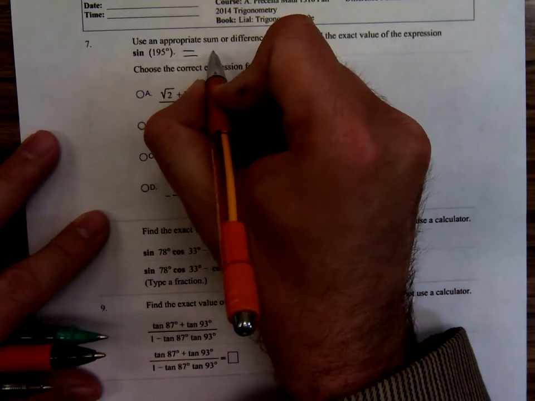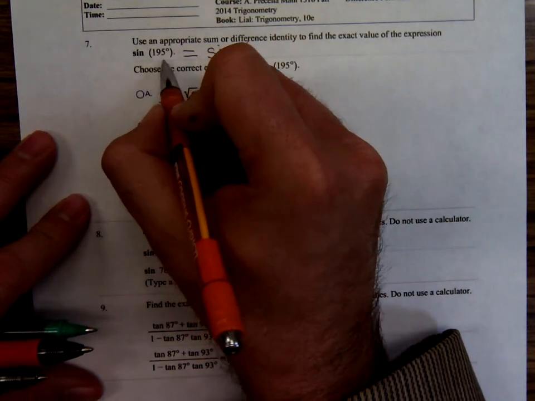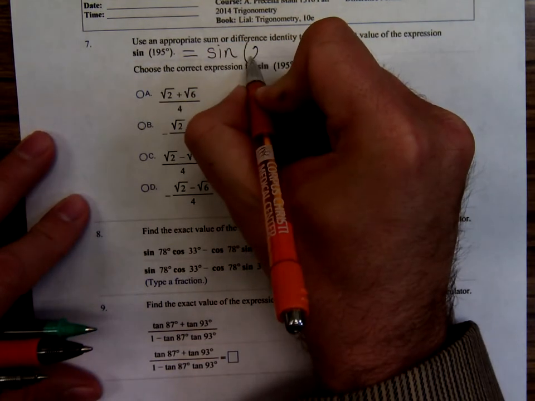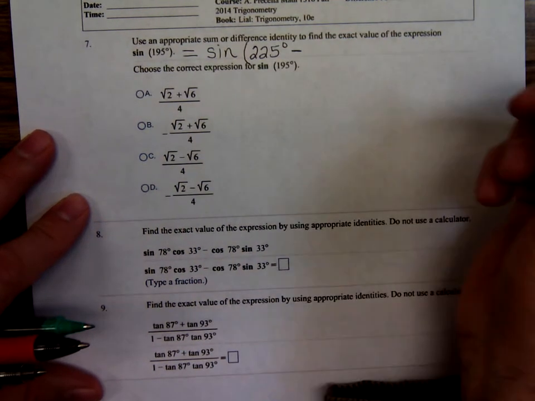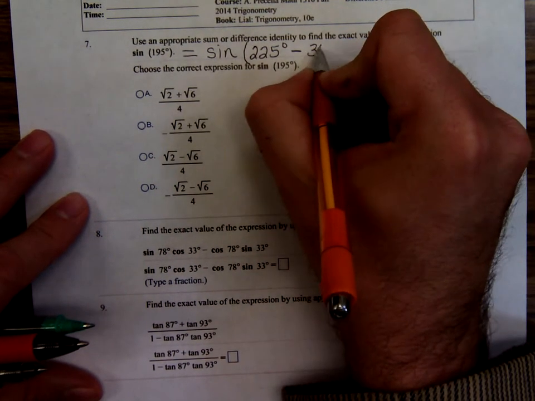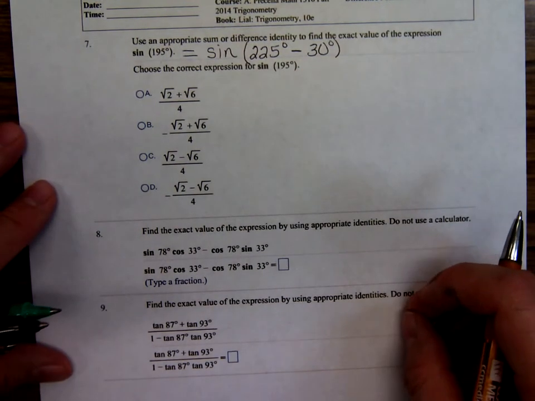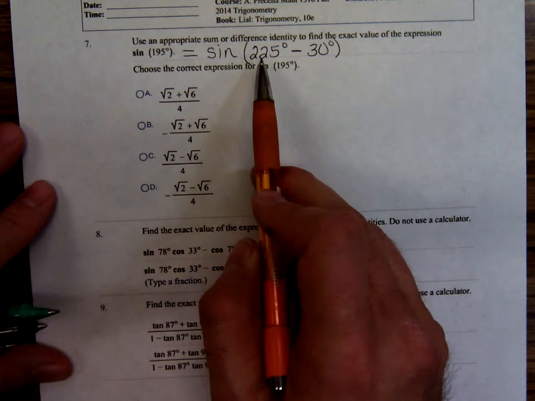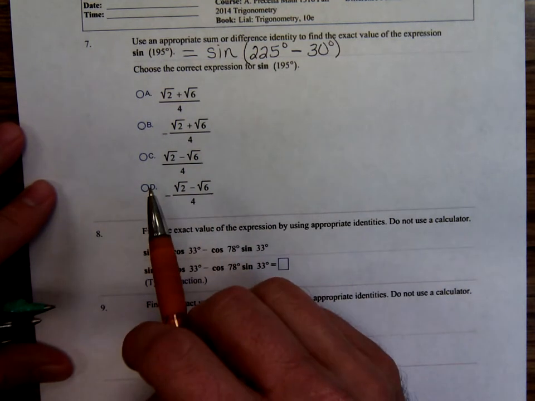One way we could write it is 225 degrees minus what? 30 degrees. So we could rewrite 195 degrees as 225 degrees minus 30 degrees.